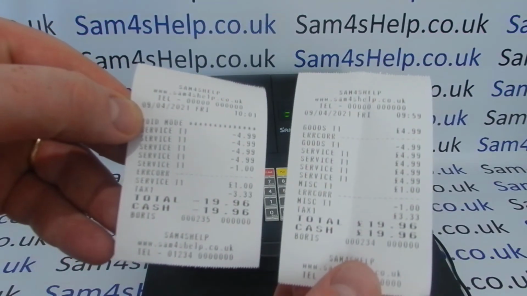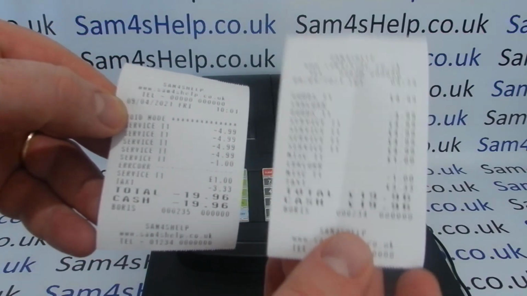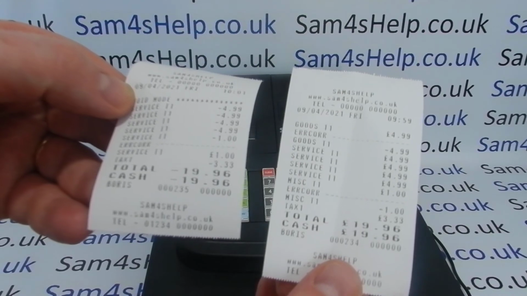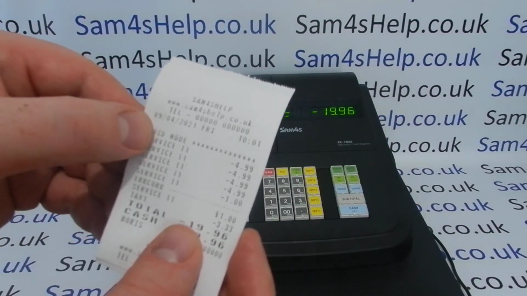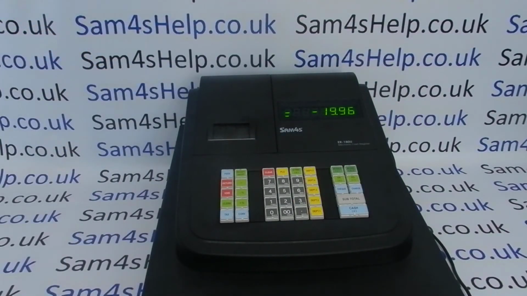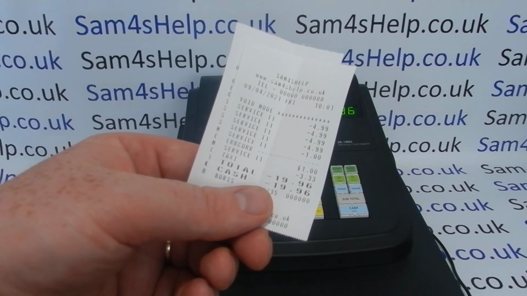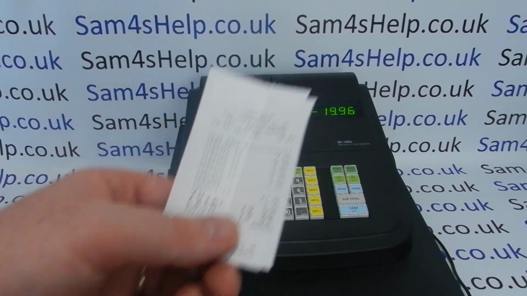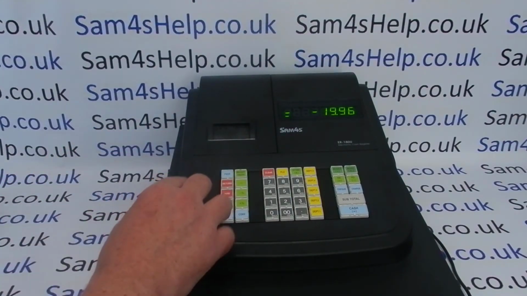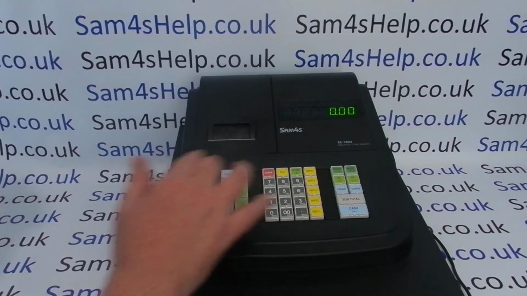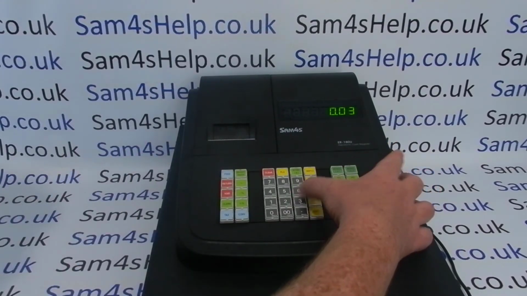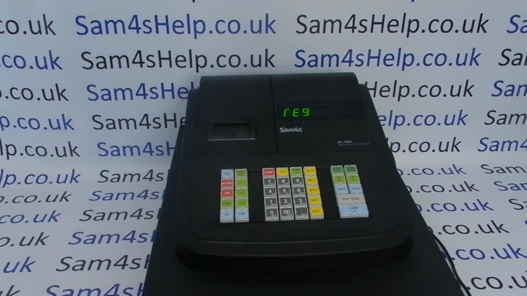So what I'd recommend is keeping both. There's the incorrect sale and there's the void to balance it out. So you could staple those together, pop them in the till, and then whoever's doing the end of day report, they should see a void on the end of day report, which then tallies with the 1996 there. You can get rid of what's on the screen by pressing clear, and then obviously you always want to return back to the reg mode. You don't want to leave the till in the void mode for obvious reasons.